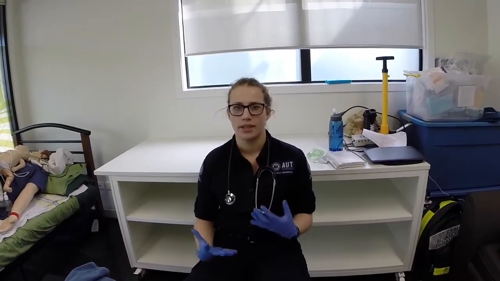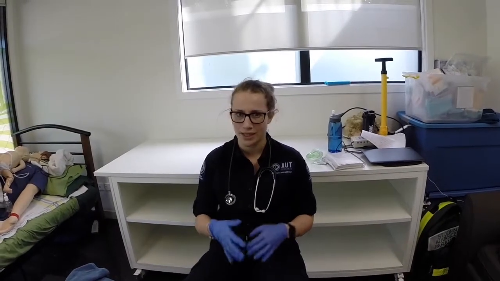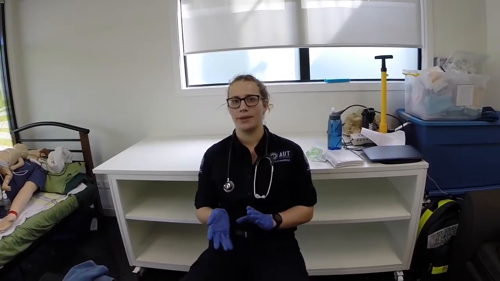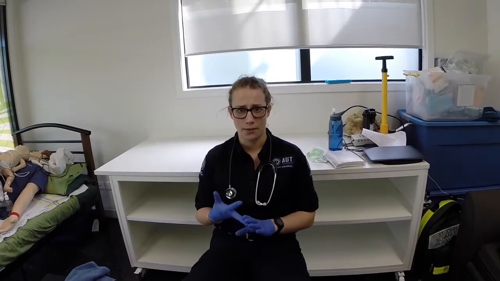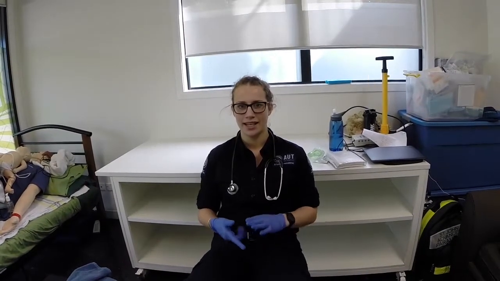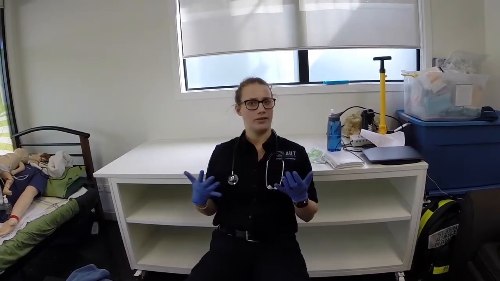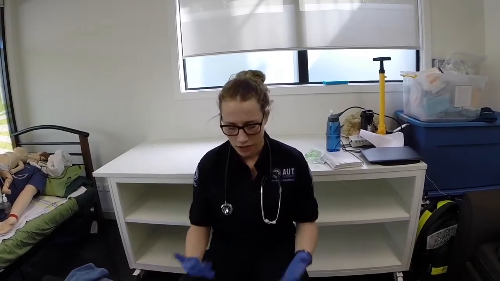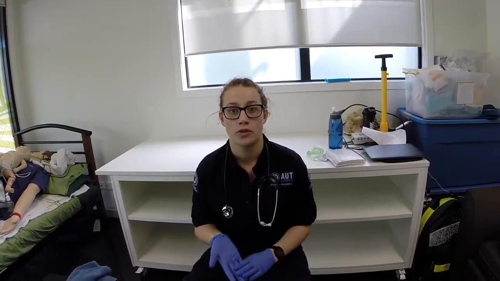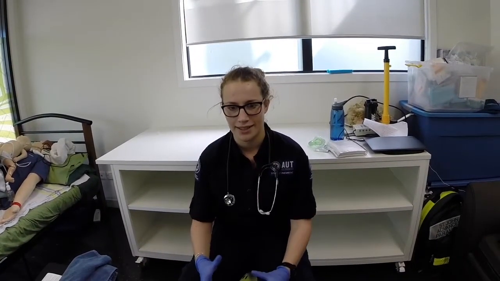Okay, so en route I'm thinking of some differential diagnosis. So was it a mechanical fall? Did he slip? Or was it something medical like a cardiac event, a diabetic emergency, a syncope, a stroke, or maybe even a seizure? So in this assessment, we would use the SETUP mnemonic. However, for this scene, the scene is safe.